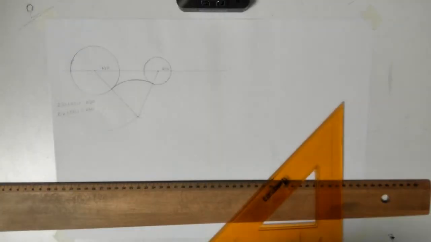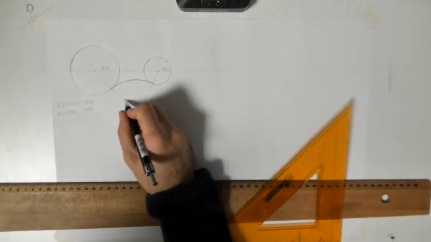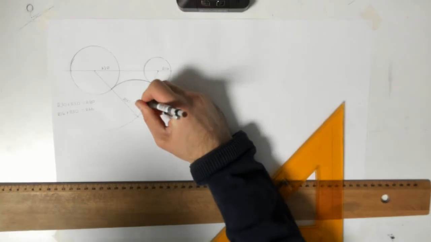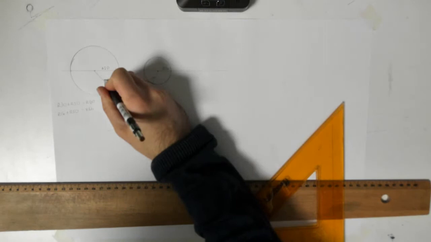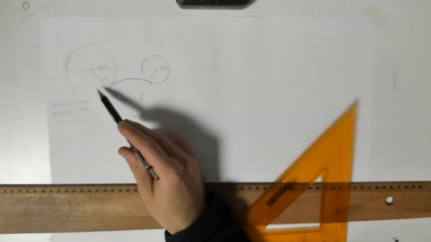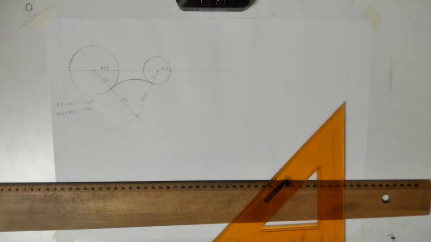You'll just see it come up, and that's it there. So that's a radius of 50, that's a radius of 50 obviously as well, and there's my 16, and there's my 30, and obviously when we add them up together we get the 80 on the left and the 66 on the right. That's how we do that one there.